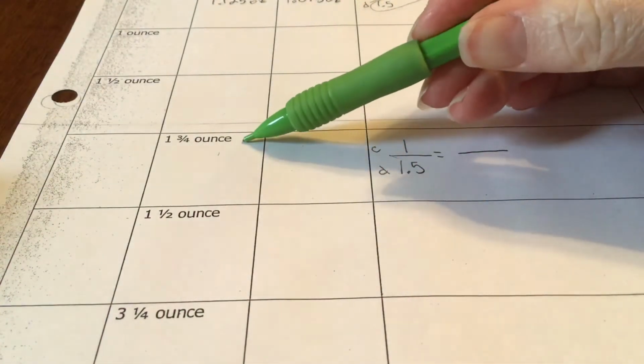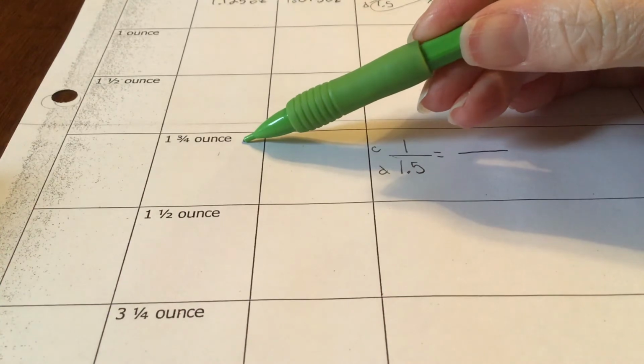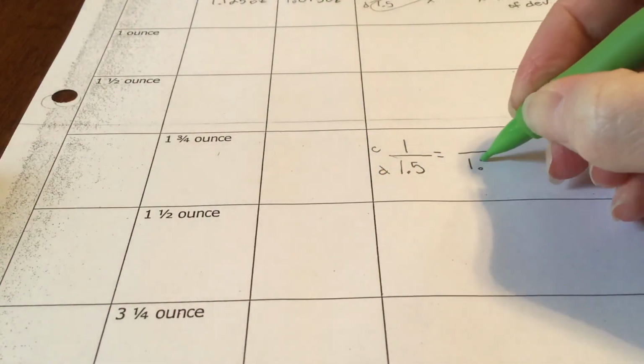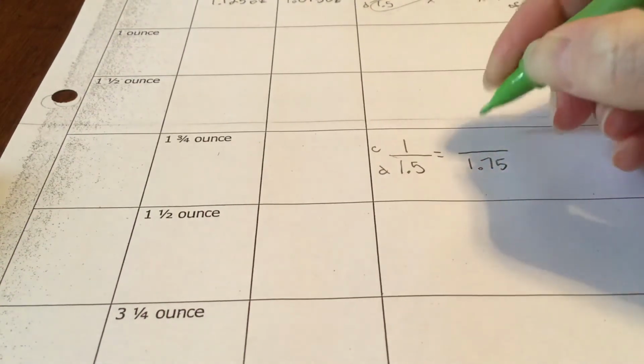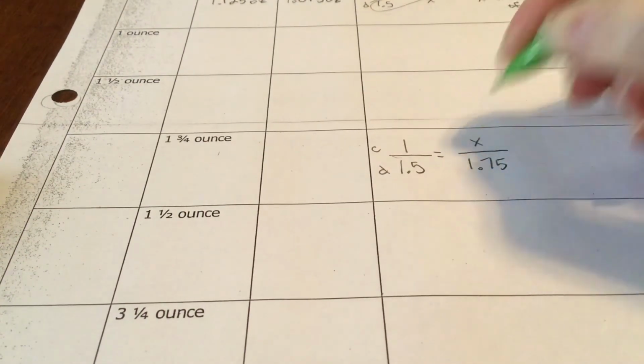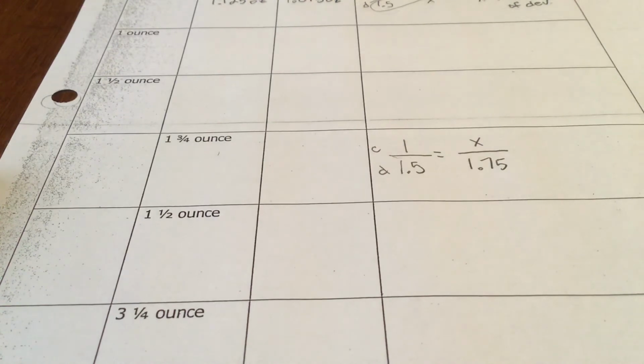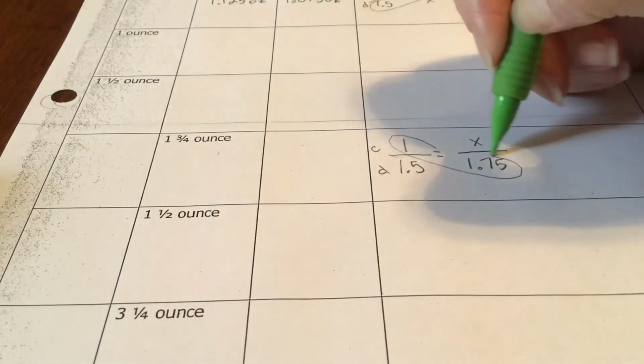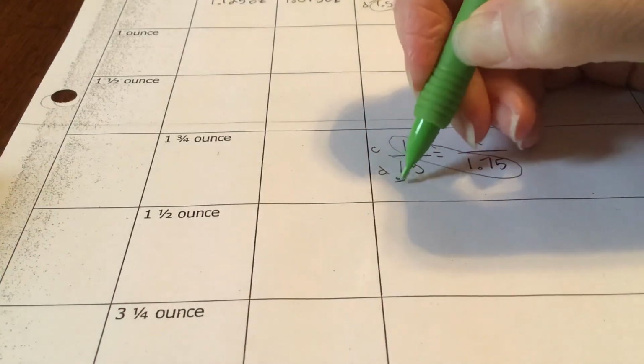And we know that we're going to put in 1.75 ounces of developer. But we don't know how many ounces of color that's going to be to go with it. So we cross multiply and then divide.